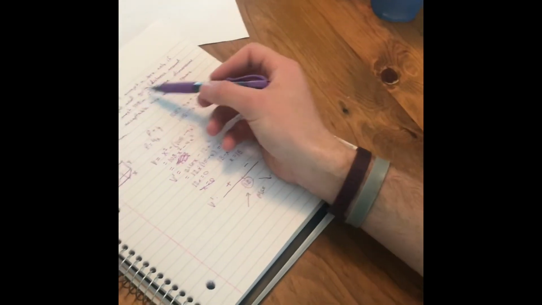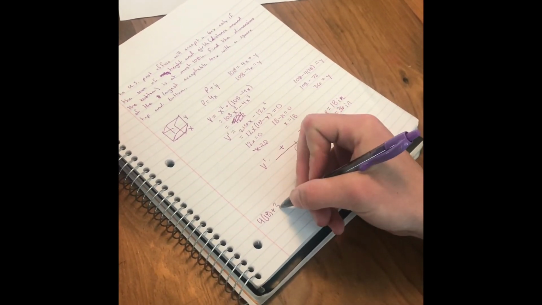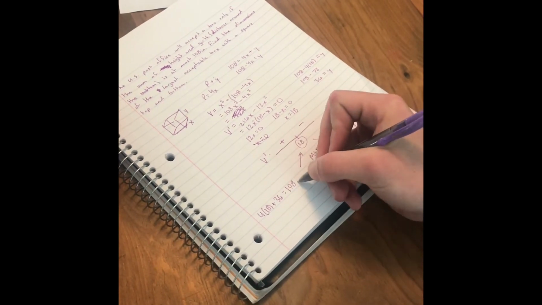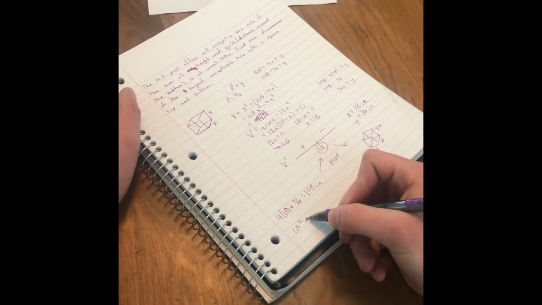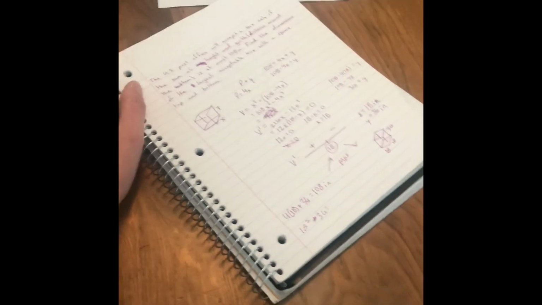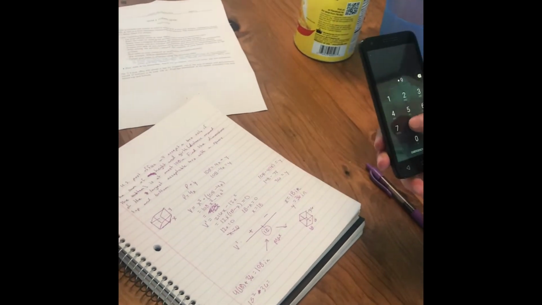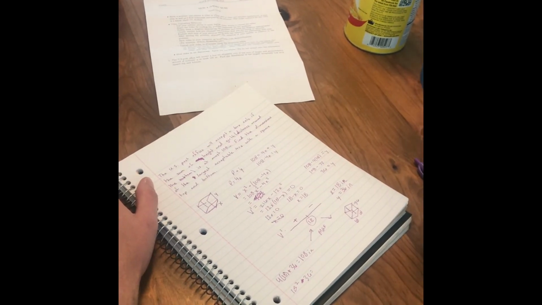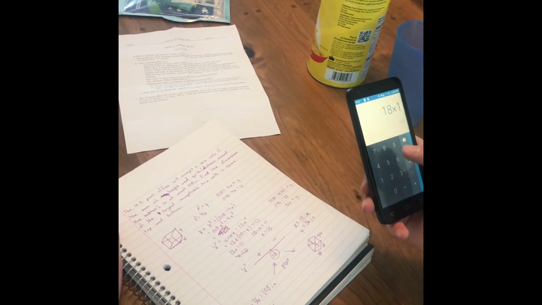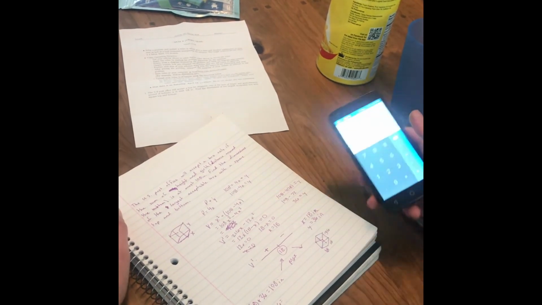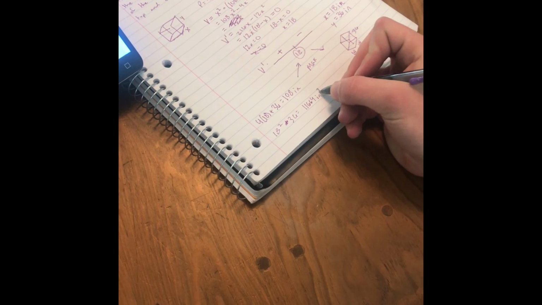So if we add the girth, which is the perimeter, so we just do 4 times 18 plus 36, we'll get 108 inches. And then the volume will be 18 squared times 36, which is 18 times 18 times 36, which is 11,664 cubic inches.